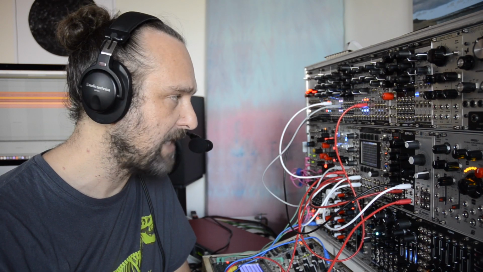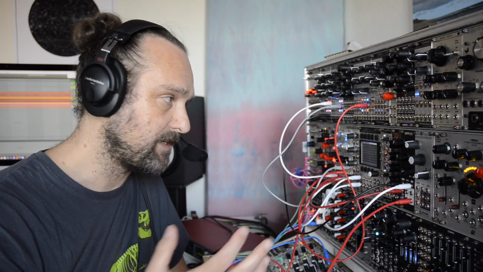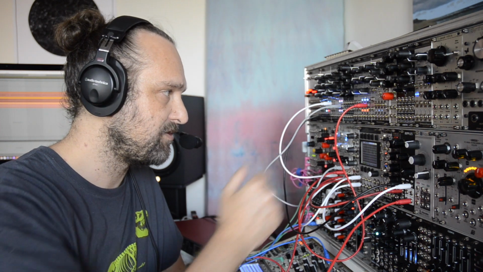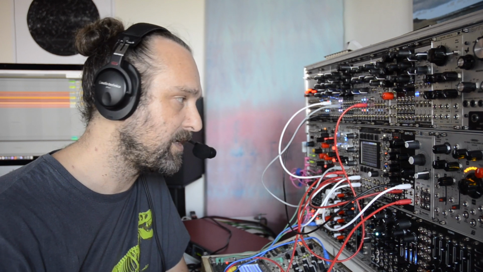Let's listen to some sound examples. First, a few patches where I used Boundary, and after that we'll take a closer look at all the features, all the knobs and the switches on Boundary, and I'll try to demonstrate or explain what they do.